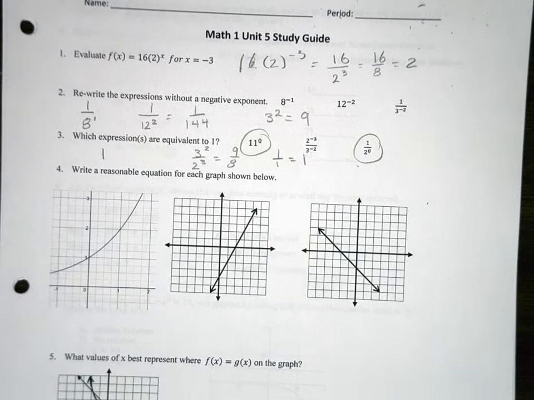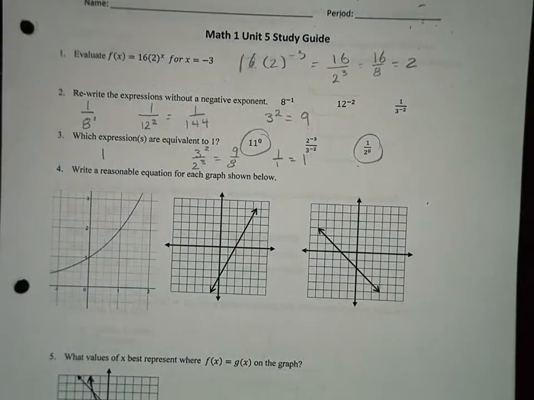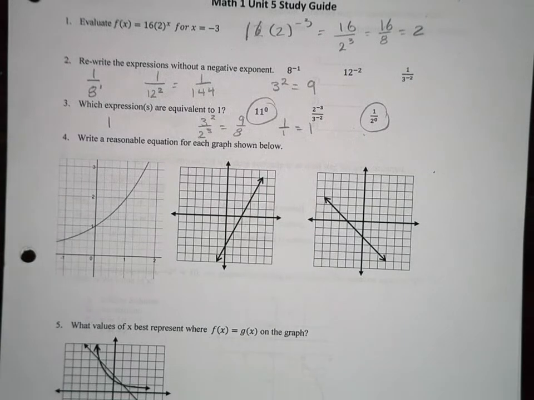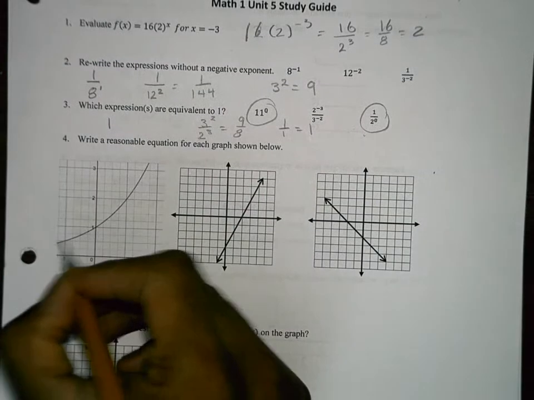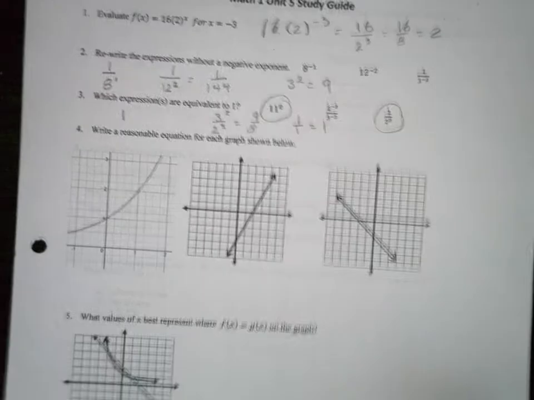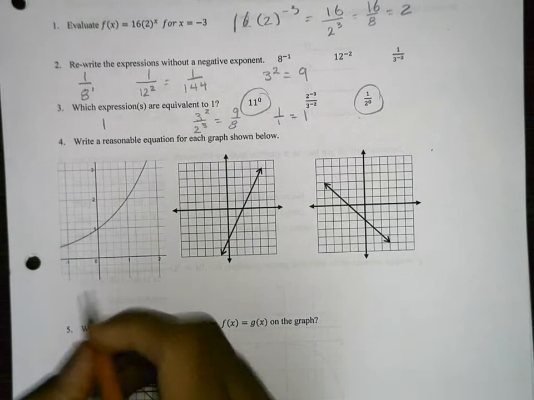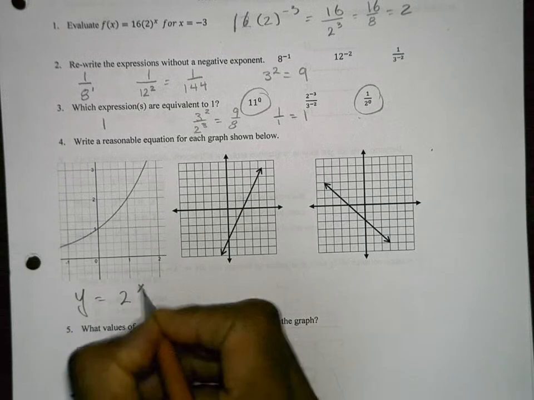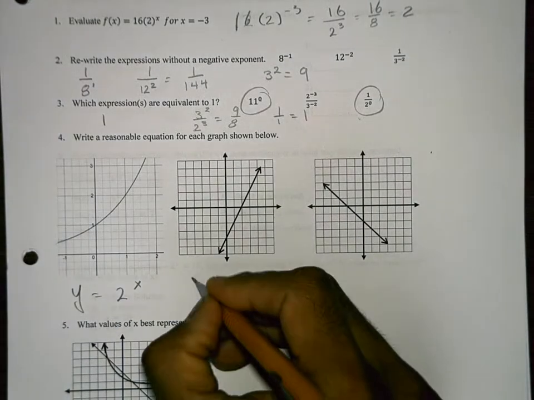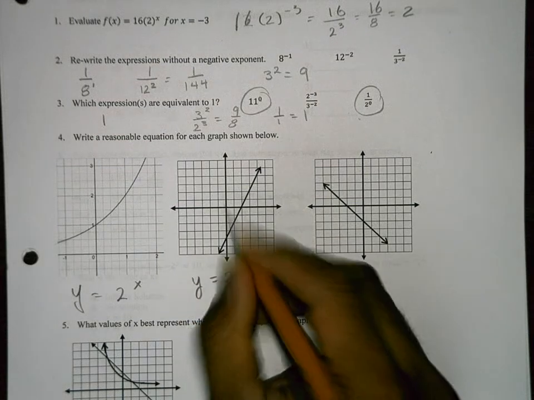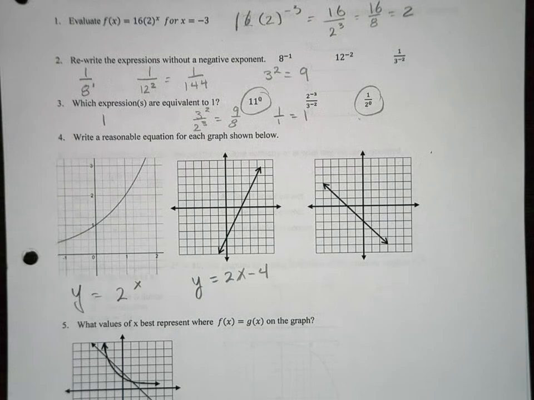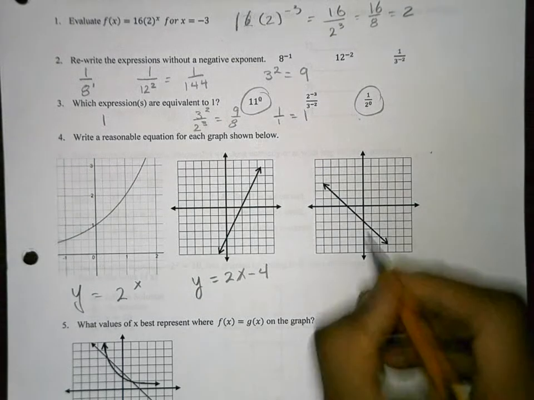Okay. What are reasonable equations? That's a bit of a vague term, but you're looking for a couple of important things. The big thing you want to realize is this is an exponential equation, so the power has to have the variable. This has a positive slope and a negative slope. So I could say something like this is y equals 2 to the x, and this is a positive slope. Just real quickly, I can see the y-intercept. And over here we have a negative slope.